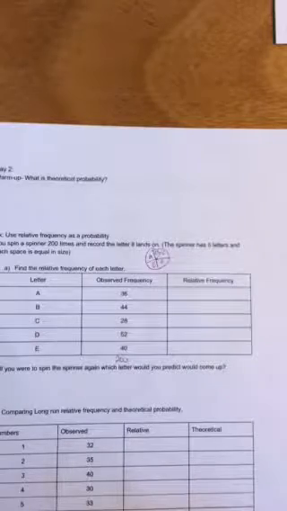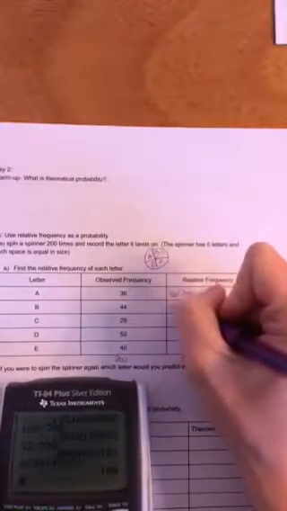They did it 200 times, so this total is 200 here. A was 36, B was 44, C landed on 28 times, D was 52 times, E was 40 times. And now I'm just going to find the relative frequency, and remember all that means is I'm doing 36 divided by the total, 44 divided by the total, and so on and so forth.